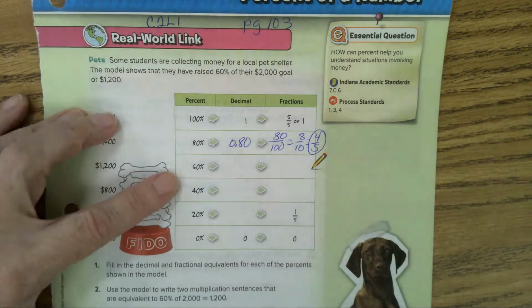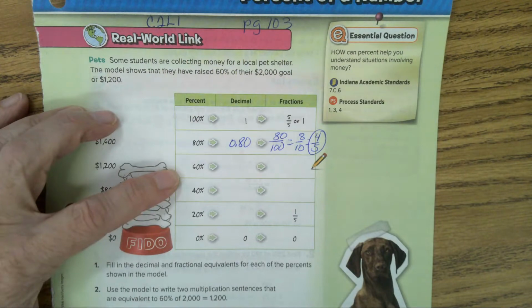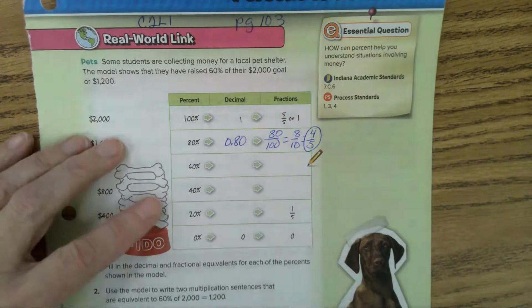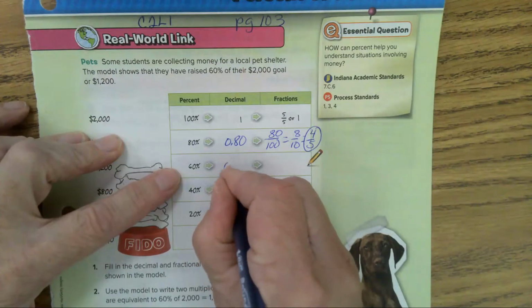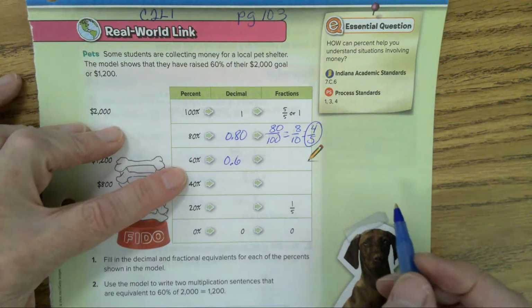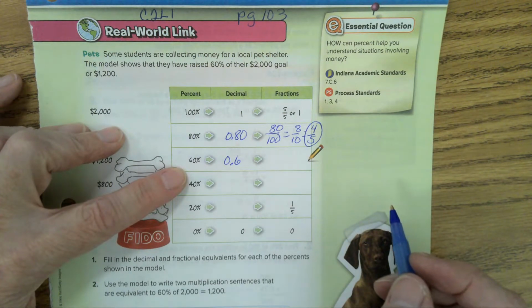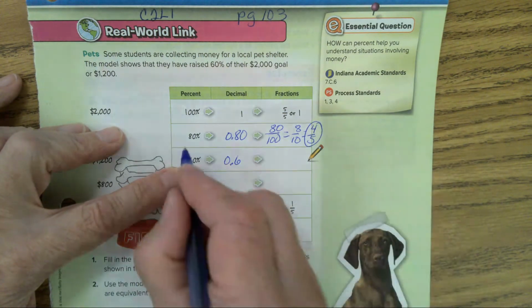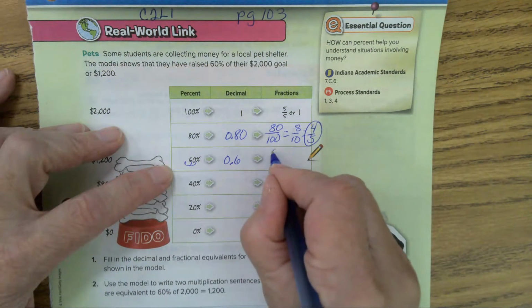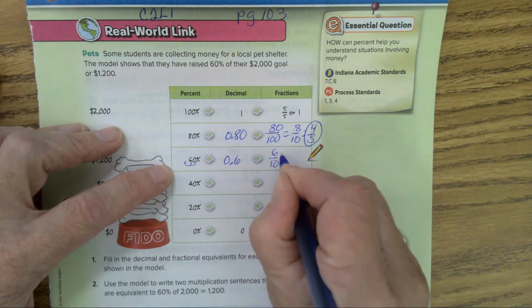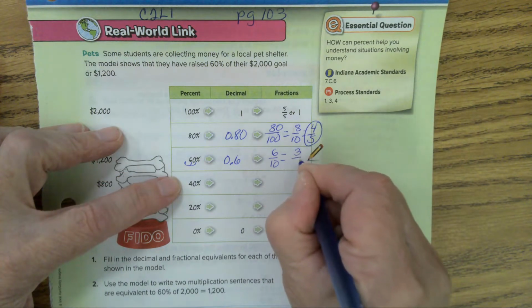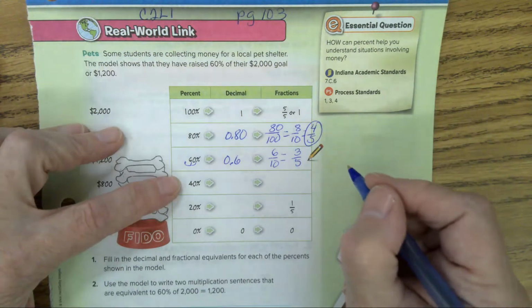This one, 40%, or is that 60? Excuse me, 60%. The decimal is 0.6. Can I just write it as 0.6? Everyone knows that 0.60 is the same thing as 0.6. You remember, you just move it 2 places to the left. That is 6/10, and you do have to simplify your fractions. That simplifies to 3/5. Any questions?